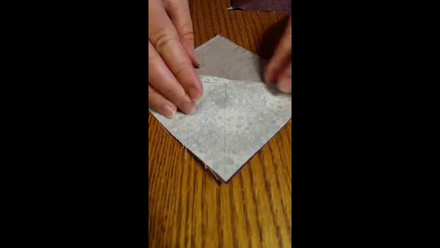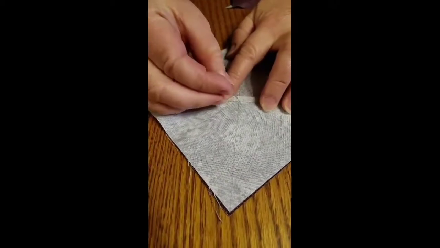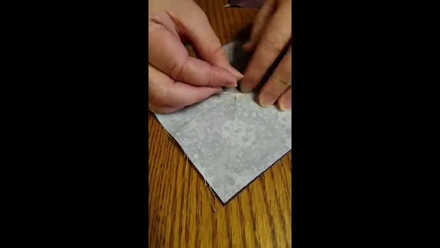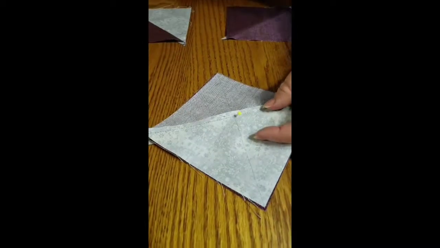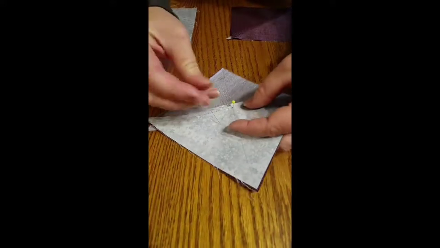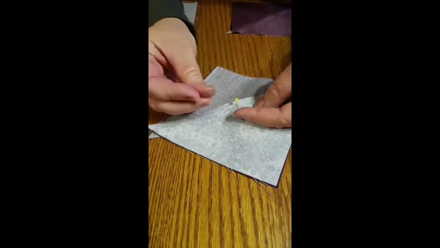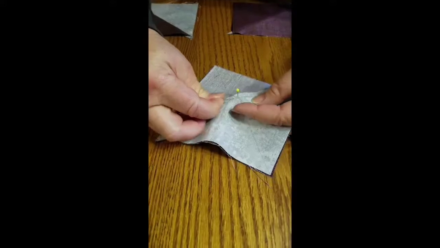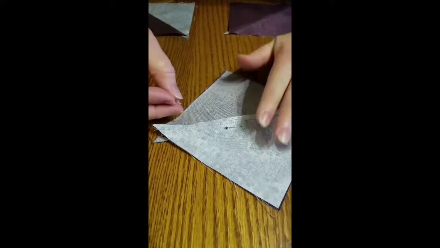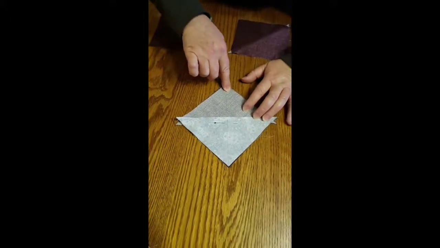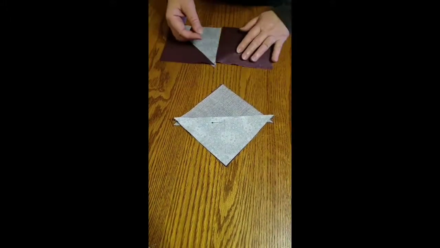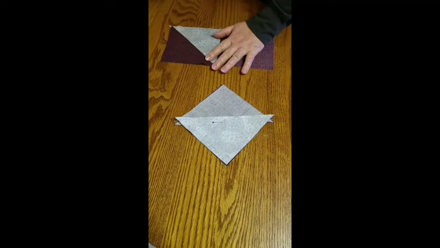So to double check that I have them lined up correctly, I'm going to run a pin through right on the seam line. And if it's lined up correctly, it should come out the seam on the other side. Woo, and it did. So it looks like, if I can keep it just like that, I'm going to go ahead and actually keep that straight up and down and run a pin through this way to hold it in place. Then I'll take this back and stitch it a 1/4 inch on each side the way that we did before. And I'll do that with both of these remaining blocks.